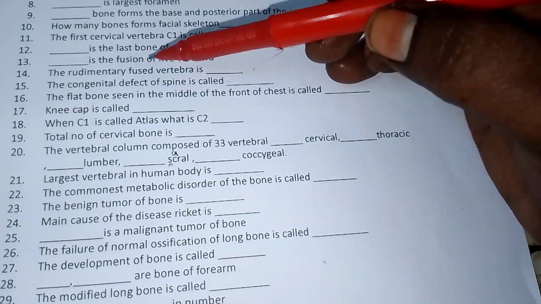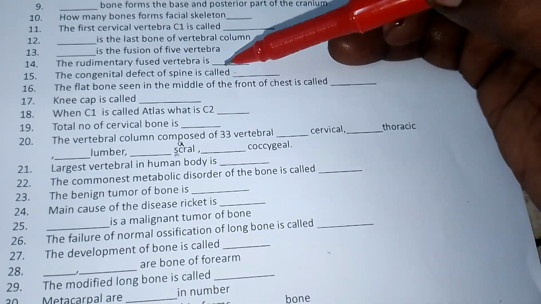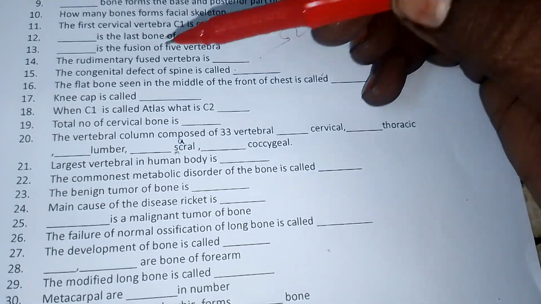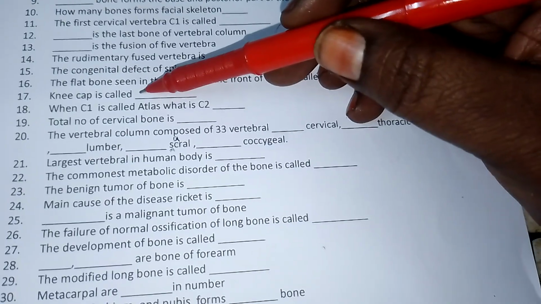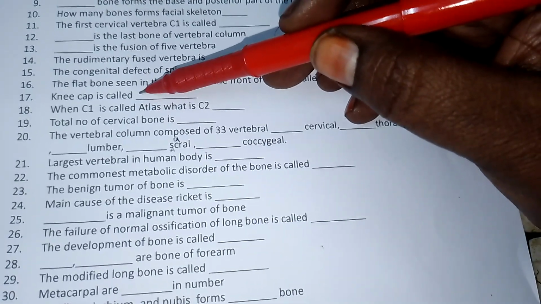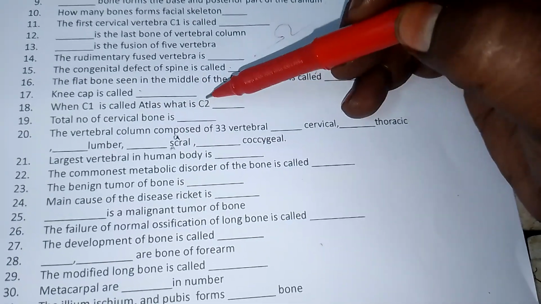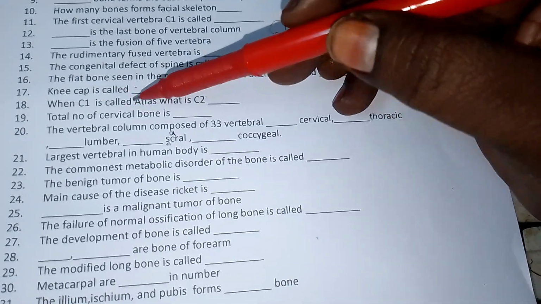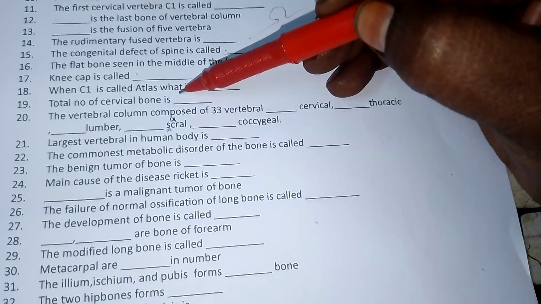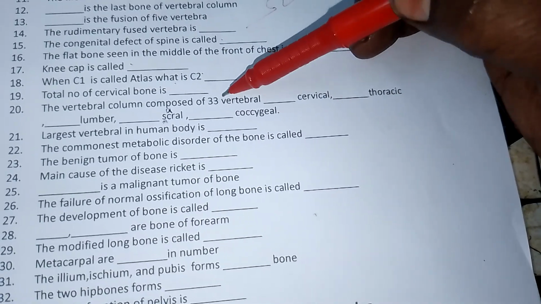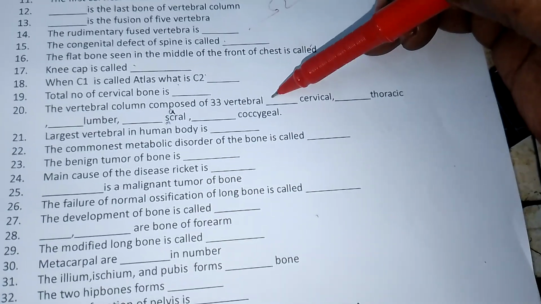The flat bone seen in the middle in front of the chest is called the sternum. The kneecap is called the patella. C1 is called the atlas, C2 is called the axis. The total number of cervical bones is 7. The vertebral column is composed of 33 bones.